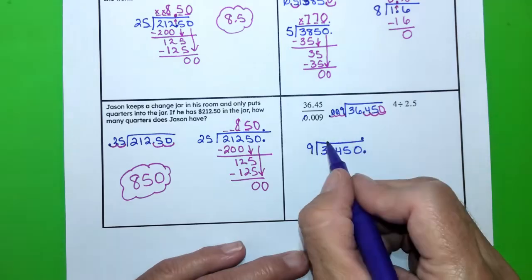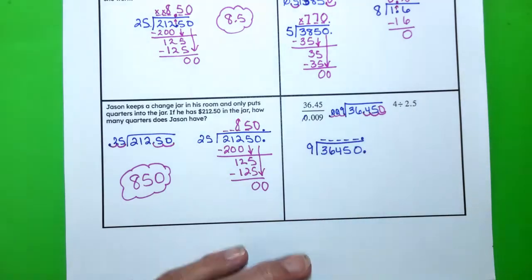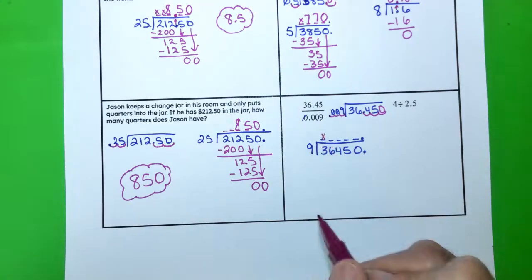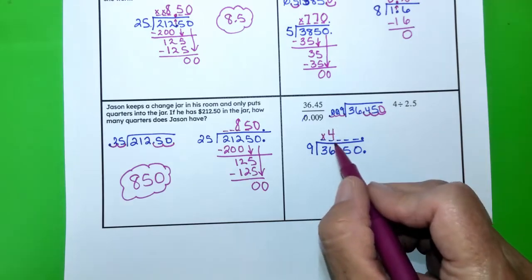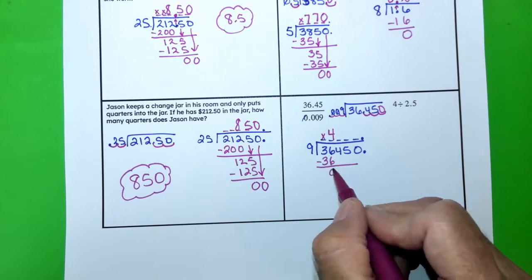All right, now I'm going to put my lines on the top to help me out. I got 5 numbers there. Whew, it's got big. 9 cannot fit into 3, so nothing above the 3. 9 can fit into 36 4 times. 9 times 4 is 36, and when I subtract, I get nothing.